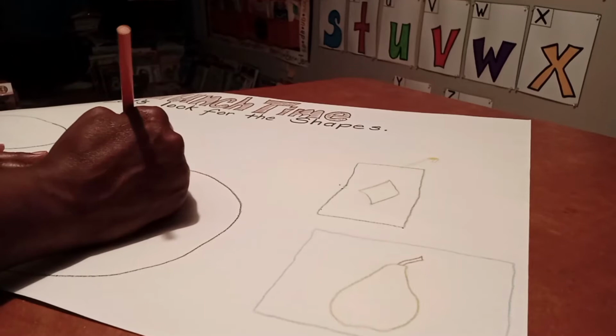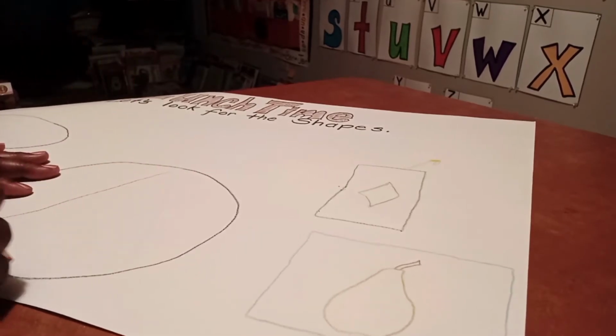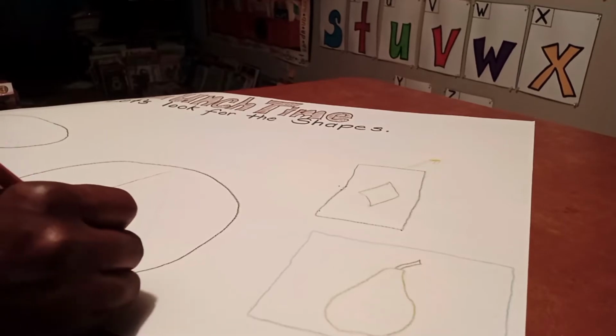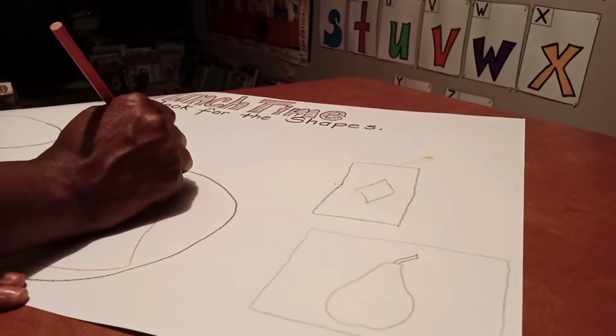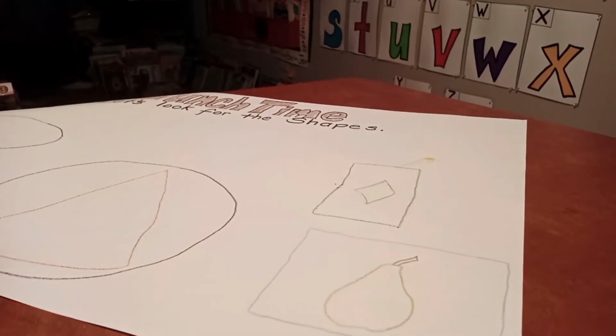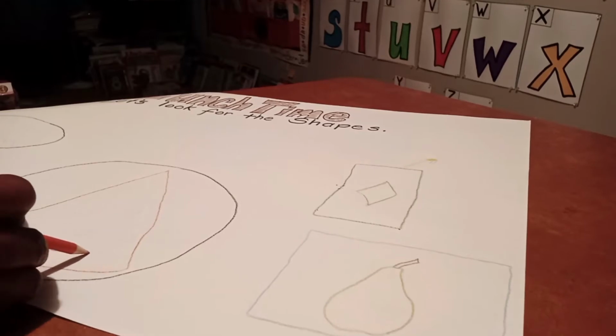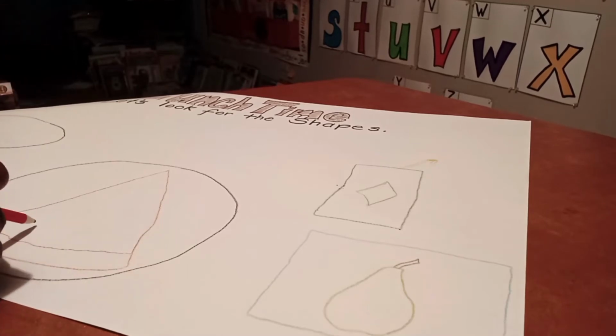I have another shape here. I'm going to outline right here. You know what it is. What? How did you guess? You're right, it is pizza. All friends love pizza. Now, some friends might not like pizza, but a whole lot of my friends do like it.